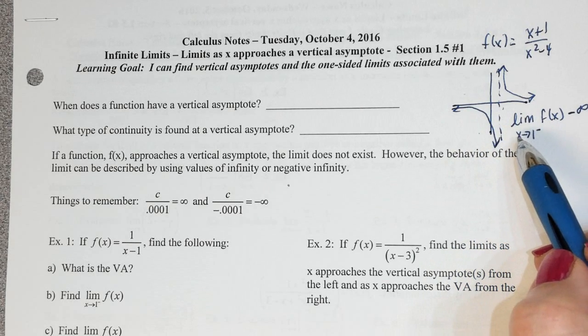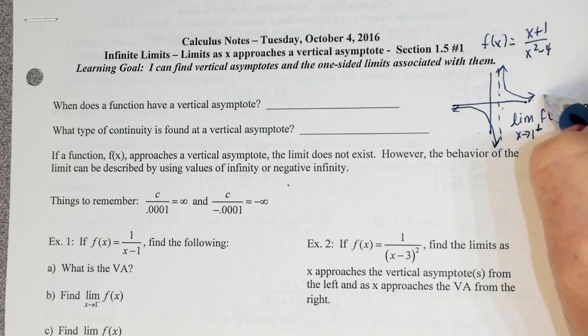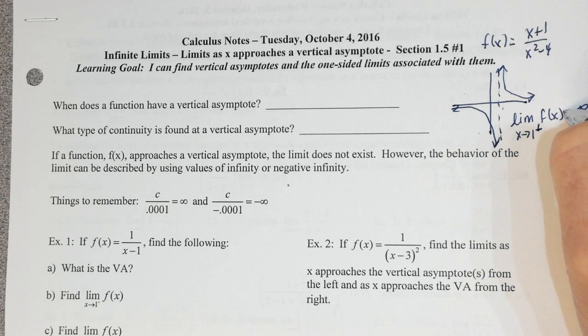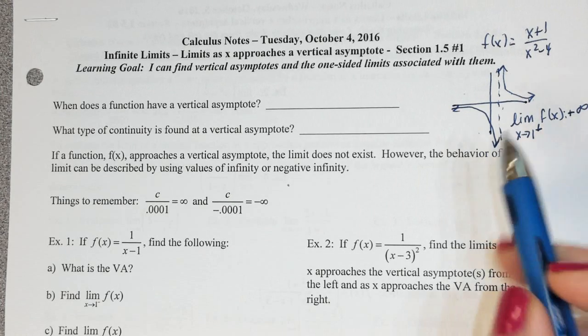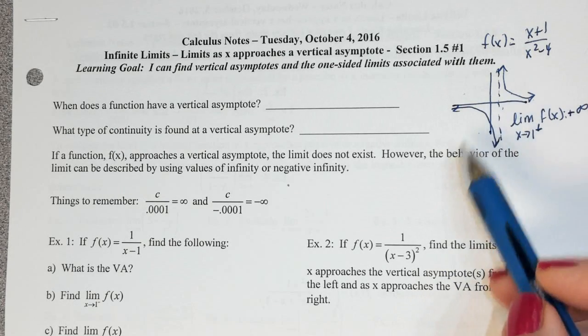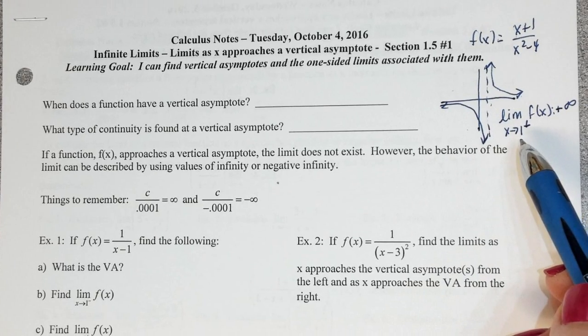If I changed it and said the limit as x approaches 1 from the right, here's 1 from the right, see what's happening? Now it would be positive infinity. Now, that's what we're going to be looking at. We want to be able to find those kind of limits without just looking at the picture, by doing it in a more algebraic method.